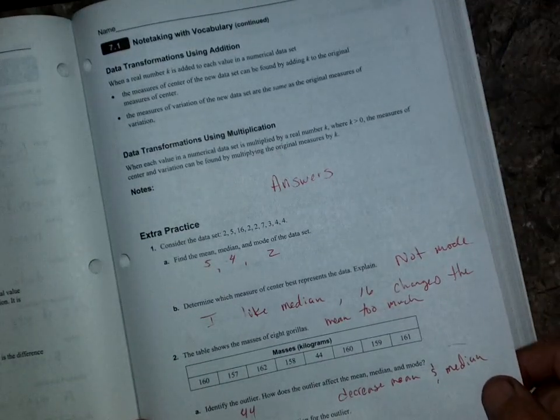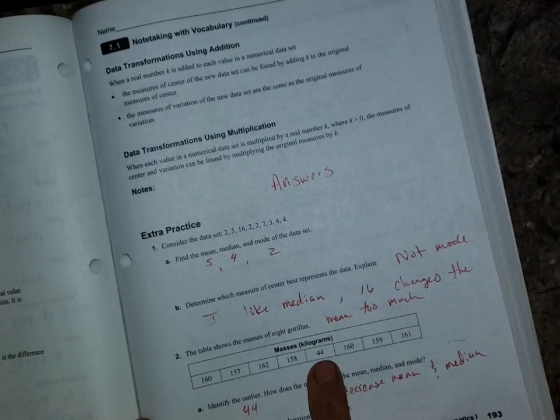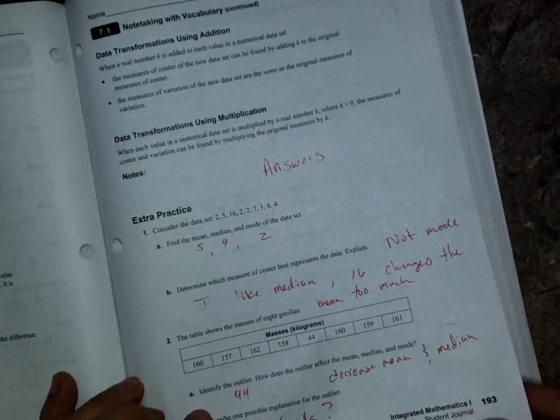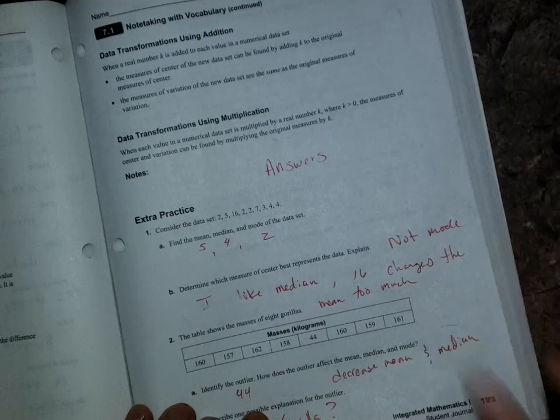Number 2, the outlier is definitely 44. One explanation might be a baby gorilla. That makes a lot of sense, doesn't it? So again, your outlier, you'd probably throw that out and not use that in your data.